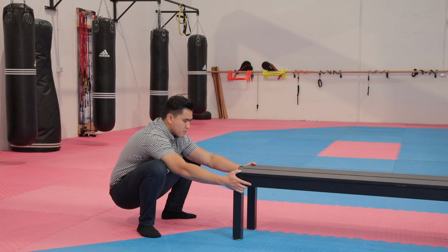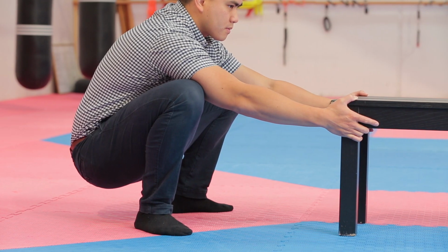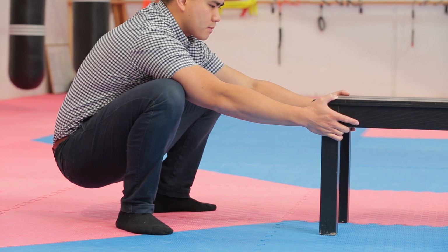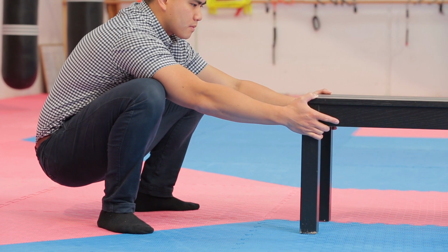Assisted lower back decompression stretch. Find a pole or a sturdy table leg for you to hold on to. I'm using a long heavy bench. This is going to help you anchor down your upper body and allow your back to decompress as you lean back and allow your weight to stretch out your lumbar erectors.